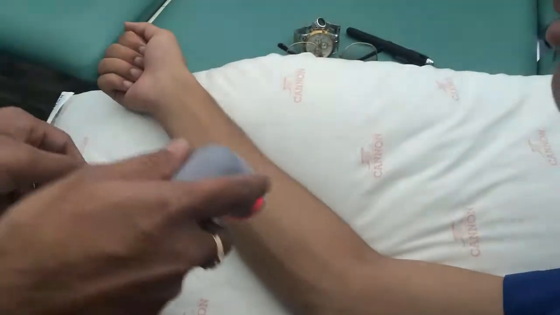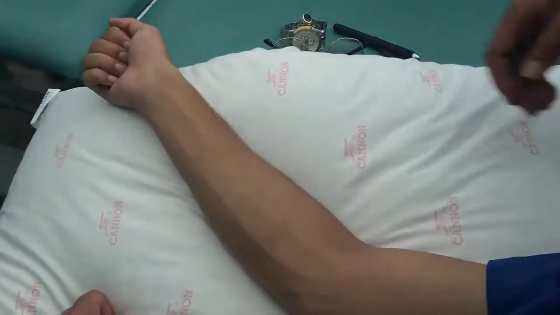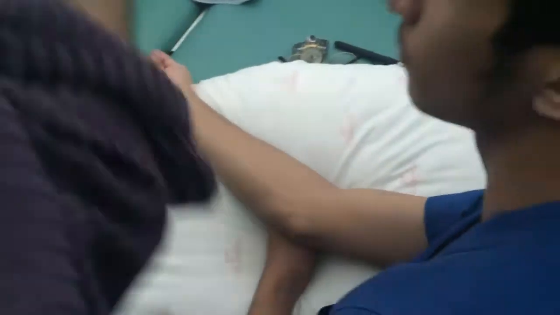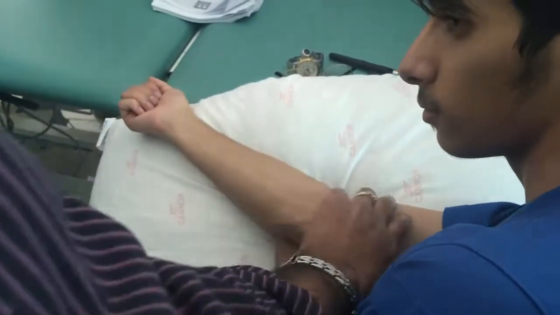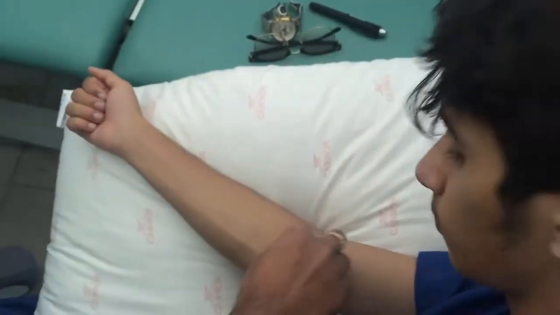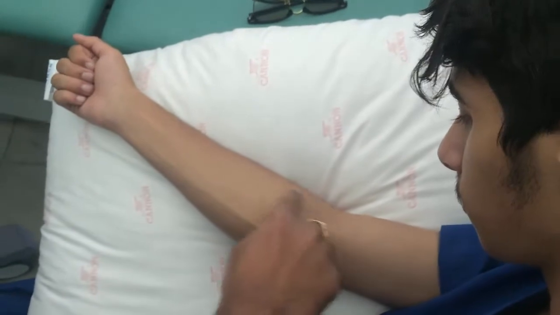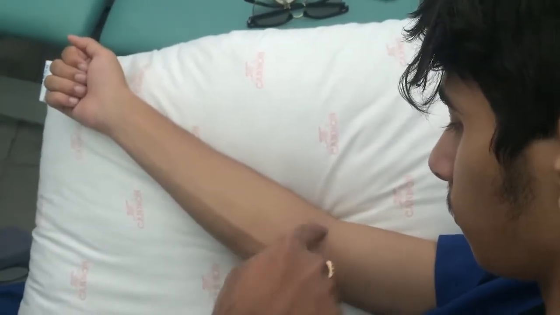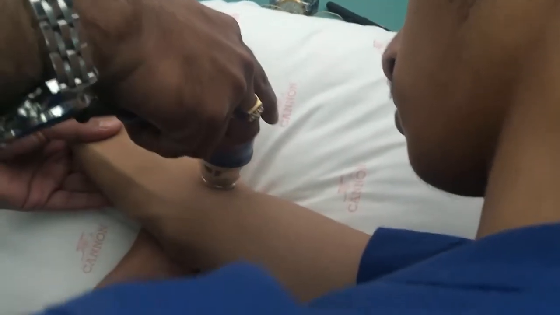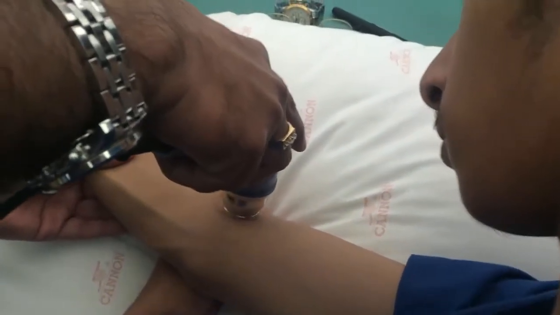You should hold it perpendicular. For example, if this patient is having pain here, I am using a grid technique. Grid means I am dividing this area into small boxes. I am just touching here for a few seconds.